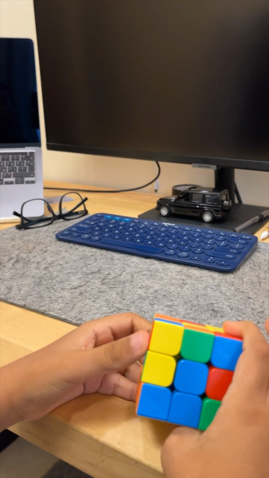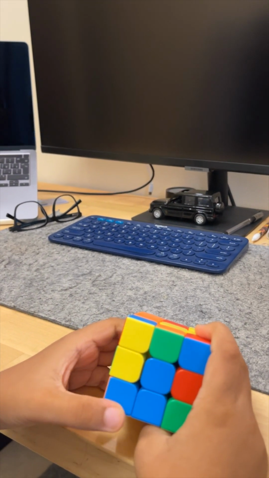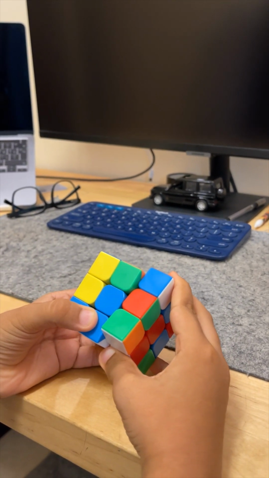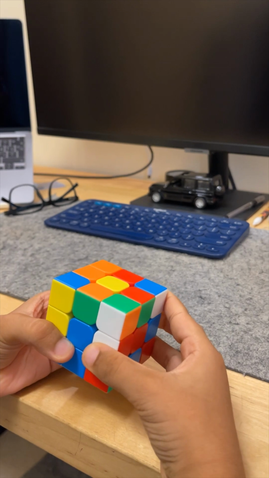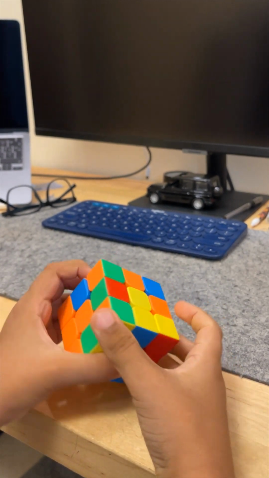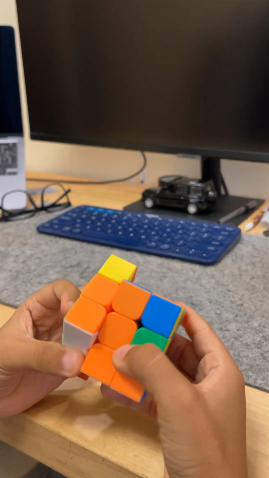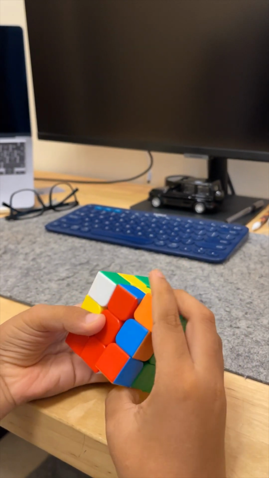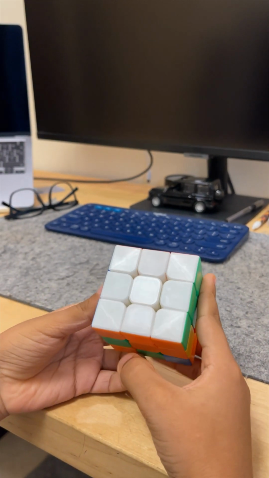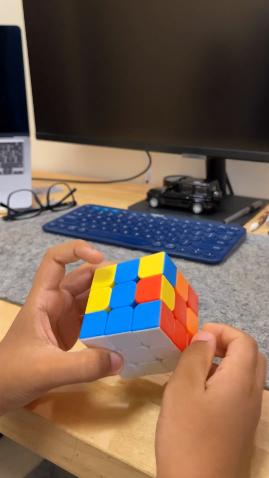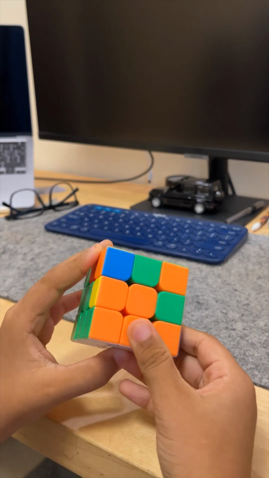If it's on the left, you're going to do L, U, L prime. Or if it's on the right, then do R, U, R prime. Repeat this until you have a full white face. And the white face is completed and the bottom colors are also matched and the centers are also matched.